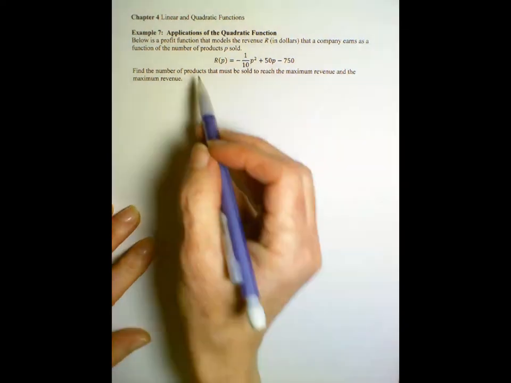Our last example in section 4.3 on quadratic functions is an application of quadratic functions. Below is a profit function that models the revenue R in dollars that a company earns as a function of the number of products P sold. We're to find the number of products that must be sold to reach the maximum revenue, and we need to find the maximum revenue. So let's think about what they're saying.